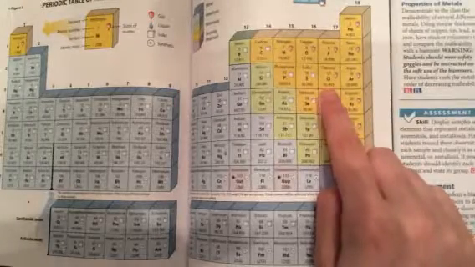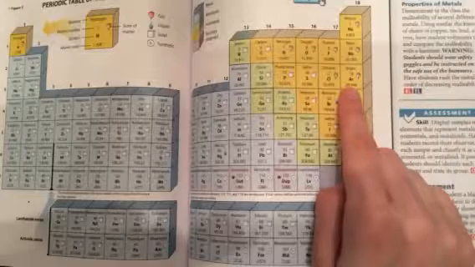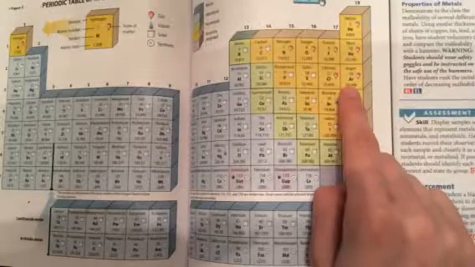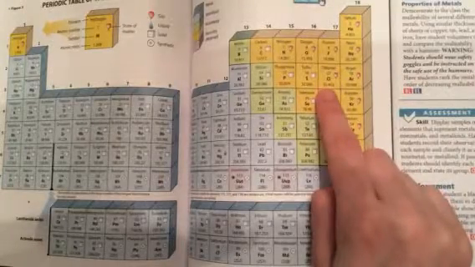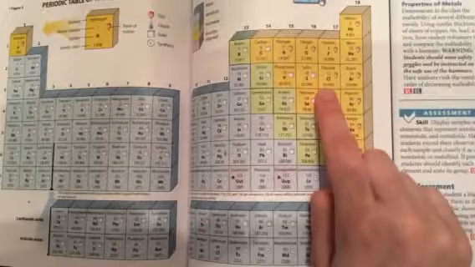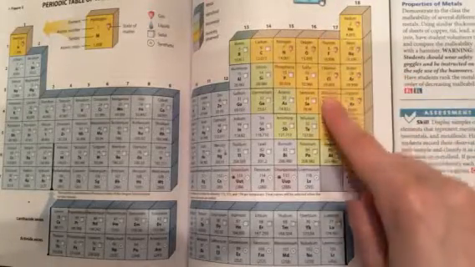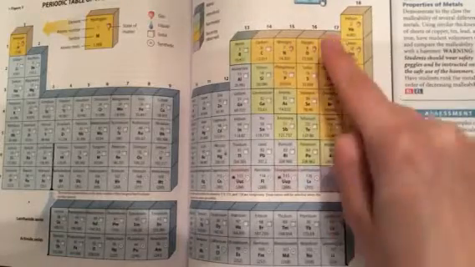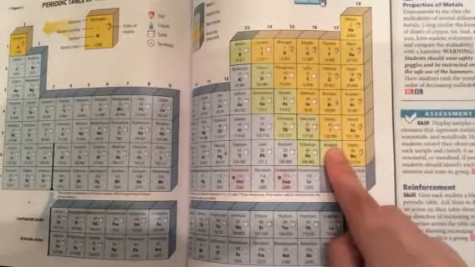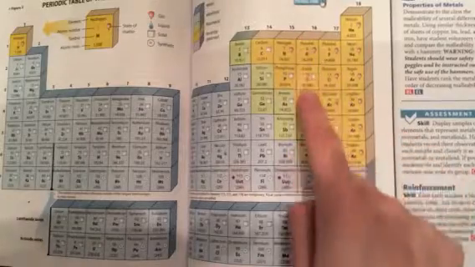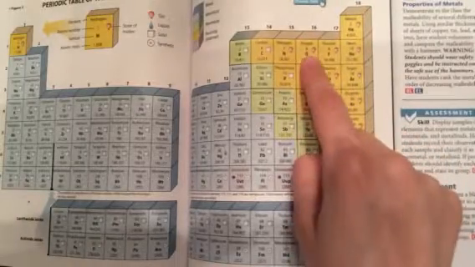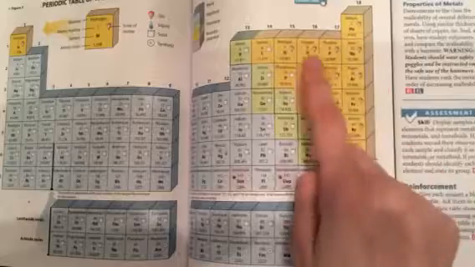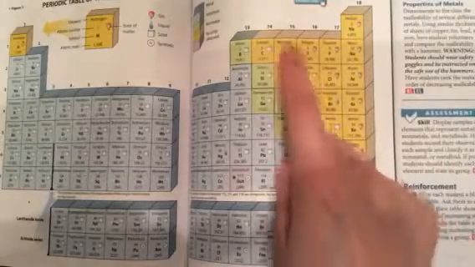So if chlorine adds an electron, and remember electrons are negatively charged, that chlorine would now have a -1 charge. So all of the elements in this group 17 are going to have -1 charges. This oxygen column, they're going to have -2 charges because they're likely to gain 2 electrons.